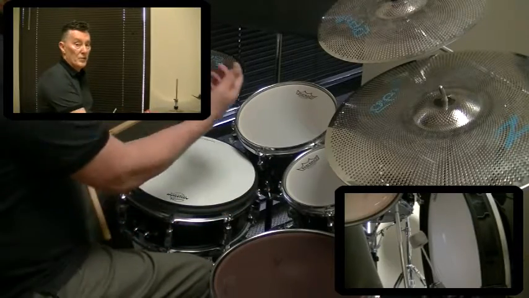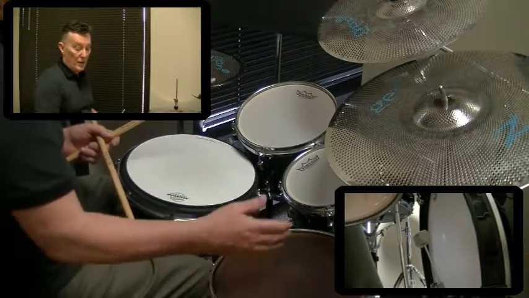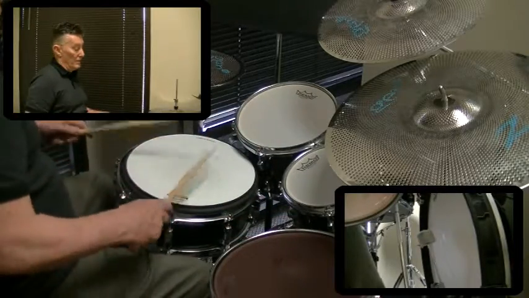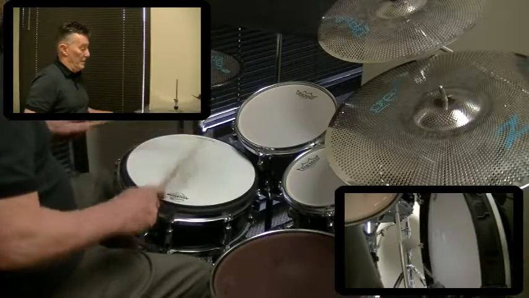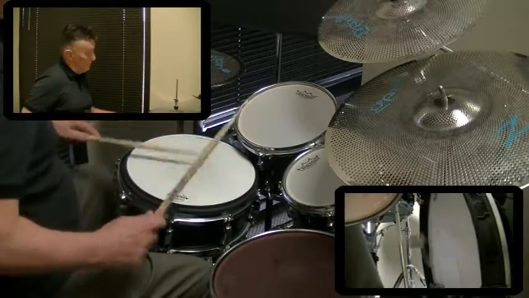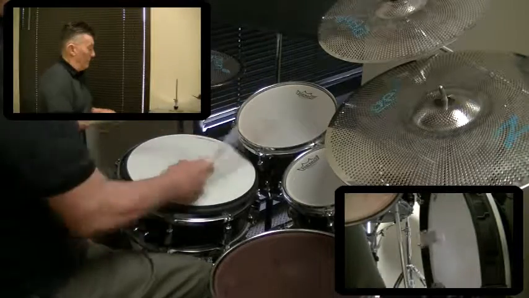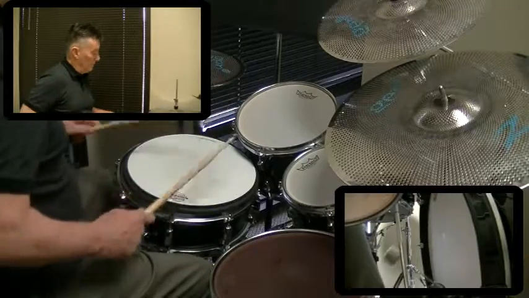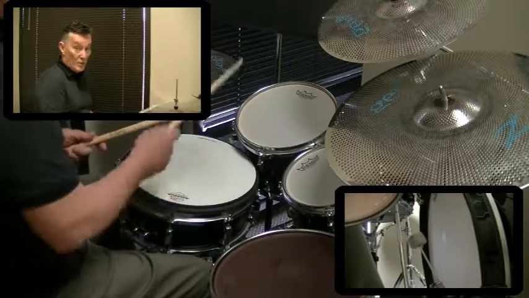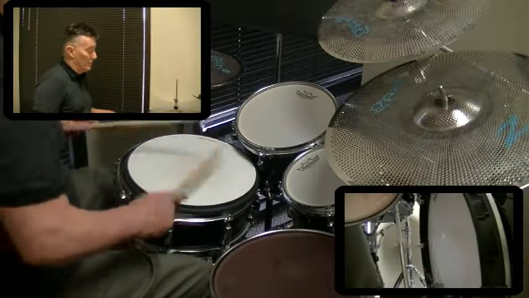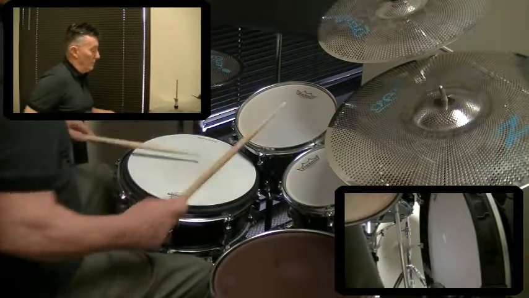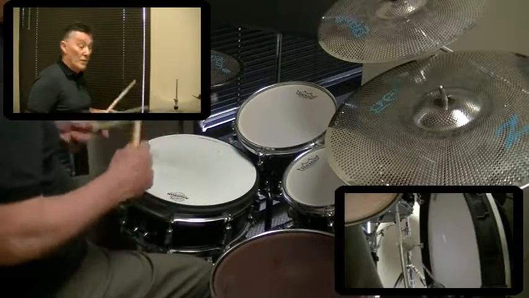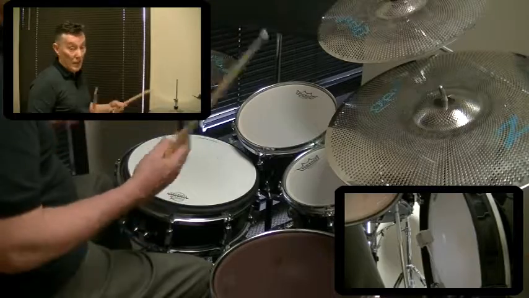You can also expand that to the tom-tom and alternate by moving your right hand on the floor tom to the tom-tom for a little variation musically. In the opposite way, tom-tom and then the floor tom. And then you can combine those two to make it like a 1-bar phrase.